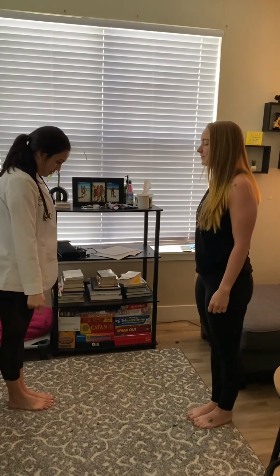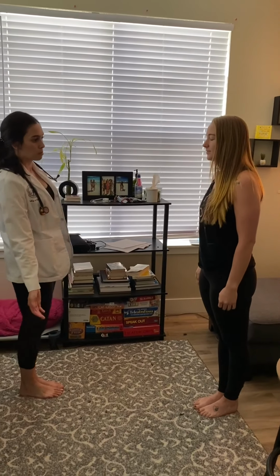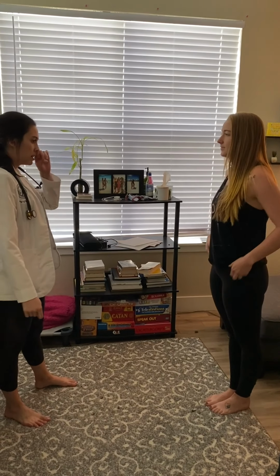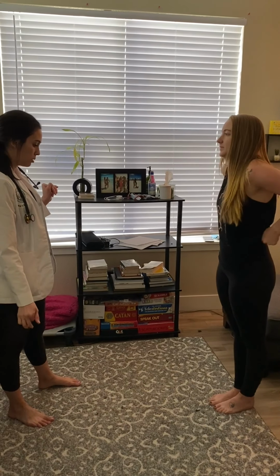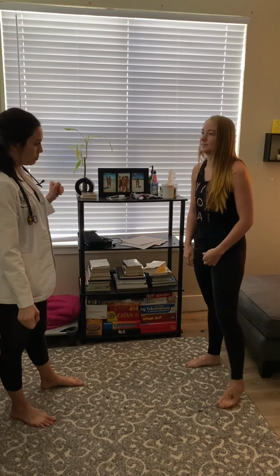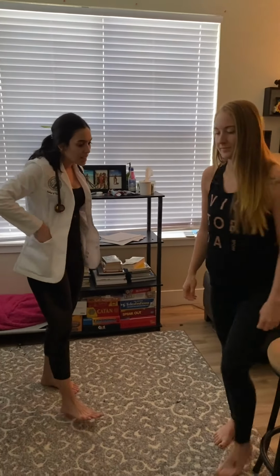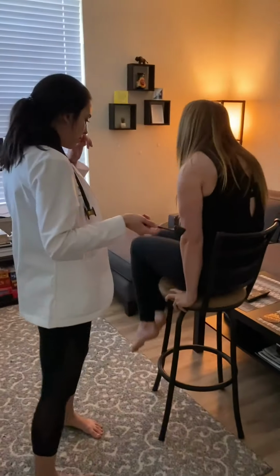Next, I want you to go ahead and stand up. I want you to put your feet together, hands to the side, and close your eyes. I'm looking for any swaying. There's no swaying, so that's a negative Romberg's test. So she has normal balance. And then I'm going to go ahead and assess your reflexes.